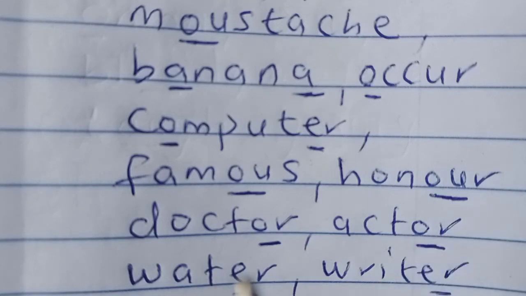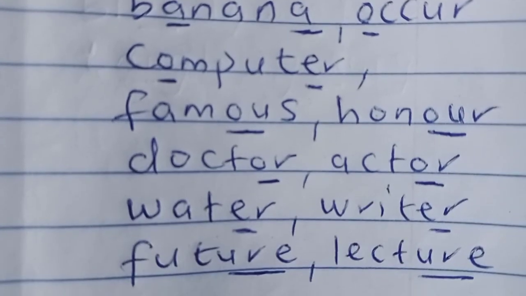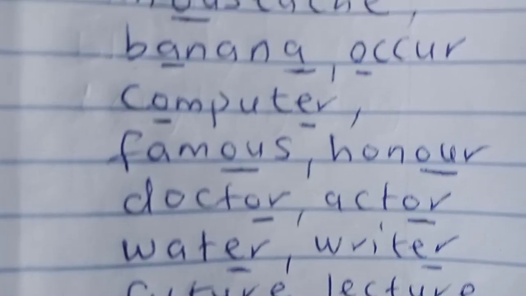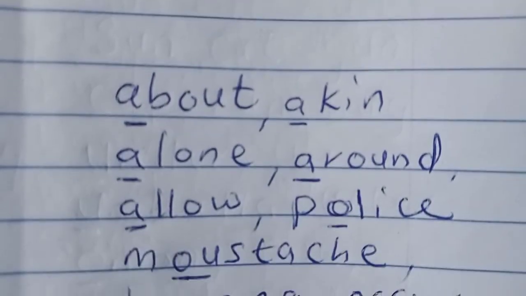All right. Then ER here. Water. ER here also. Writer. And URE as in future. Future. And lecture. So you can see that this sound can appear in the three positions of words, that is initial position, middle position, and final position. And also the sound can be spelled with so many letters.